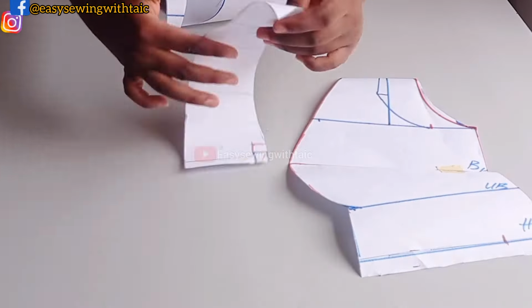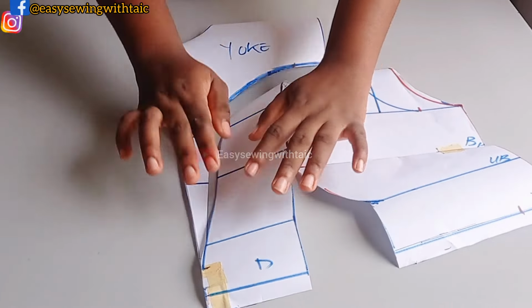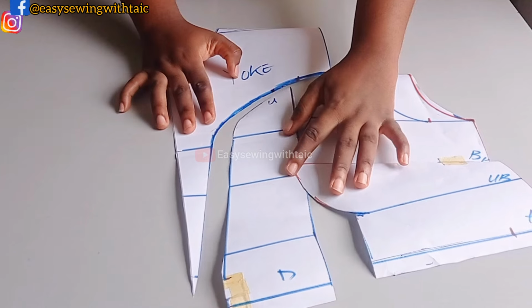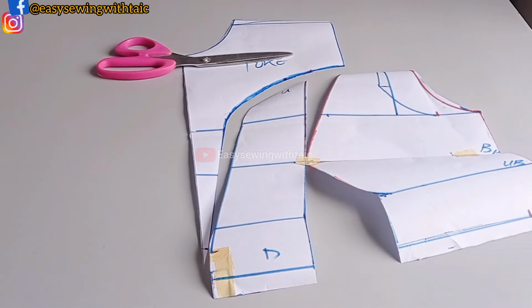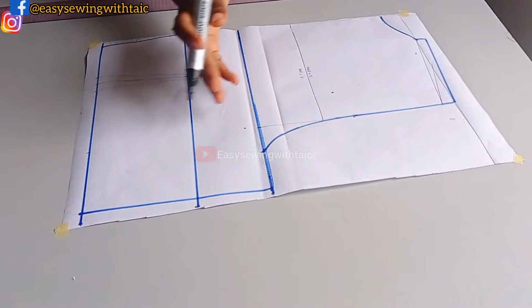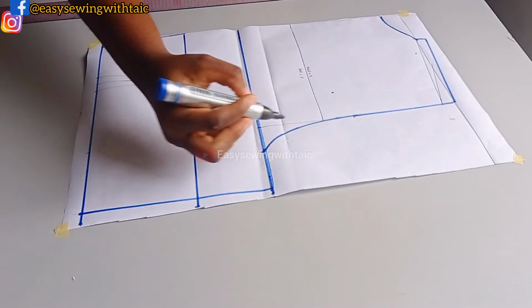You can see the difference it makes. Yes, and this is also done so that the two sides will match up, since the front half length is different from the back half length. What I have here is just the regular half scale back bodice.